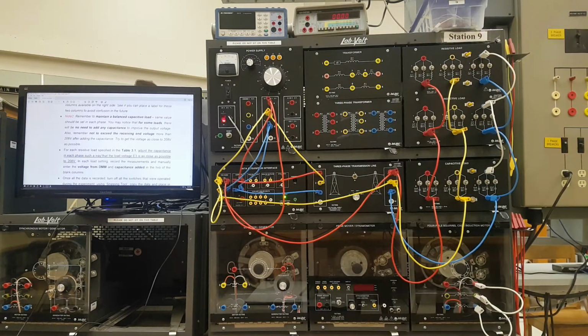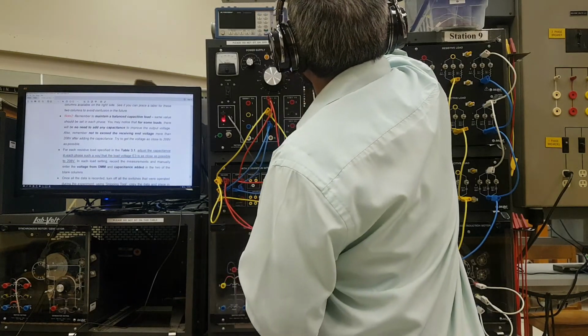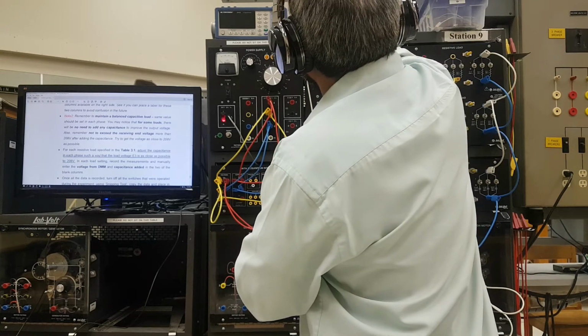I will use one white and one red, or maybe black, just to distinguish the different colors. So I will use this one here, and this one here.